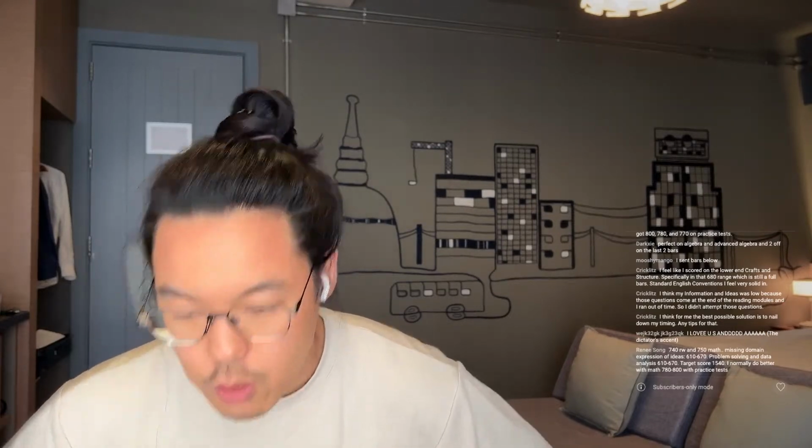Okay. Now I'm looking at Cricklets. Let me summarize that for you. To nail down your timing, the problem with you is that you're at an awkward position in your test taking, where you have to choose between a strategy oriented around process of elimination versus a new strategy oriented around predict and match. Depending on what you choose, your time management strategy will differ.